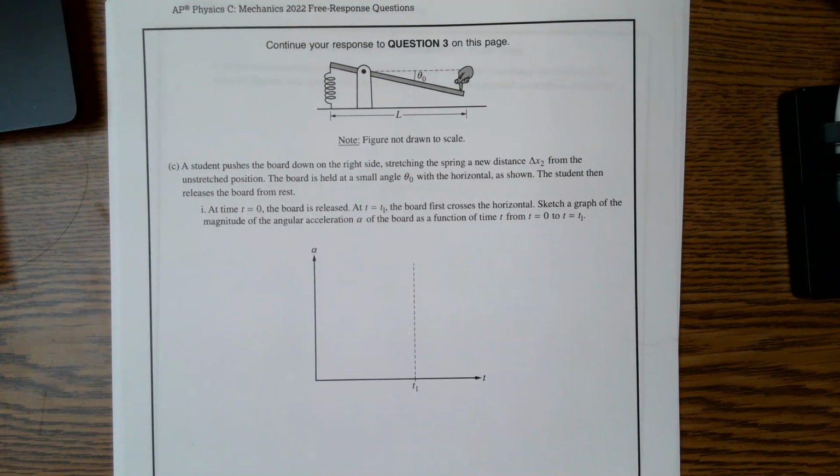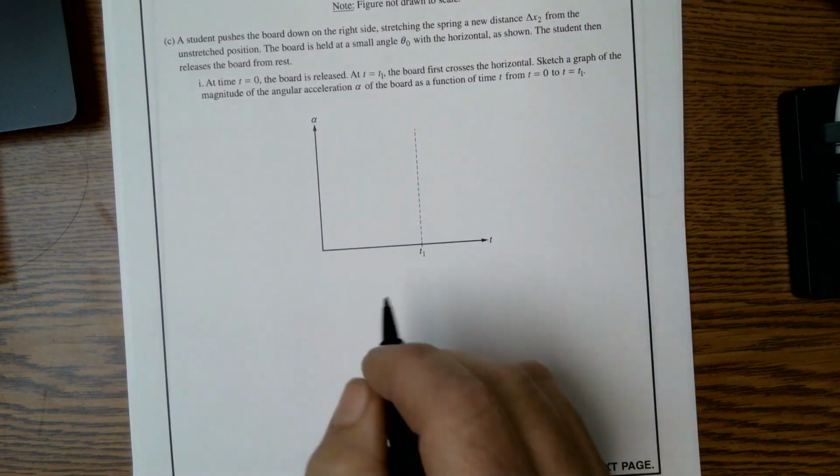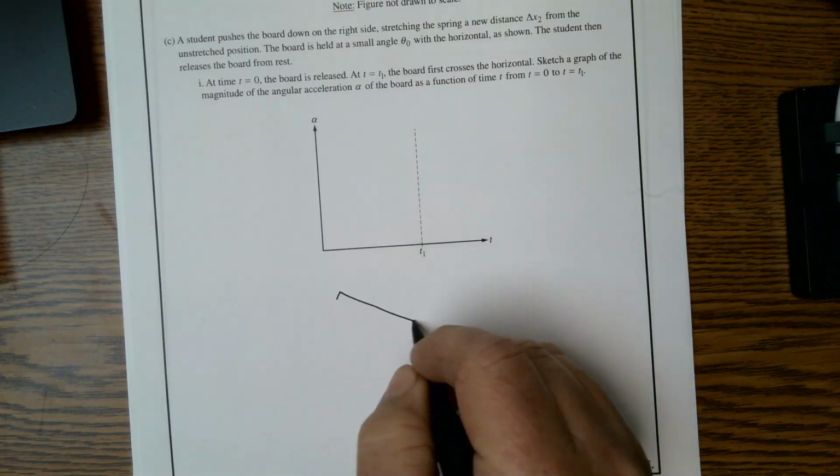So now the student does something different. They push a little bit farther and they extend that board on up. And they want to know what's going to happen to the angular acceleration, going from time 0 to t1. They want to know what happens to the angular acceleration during that time. And so we're going to look at it through torque in the same way that we did before. Because here's our board.